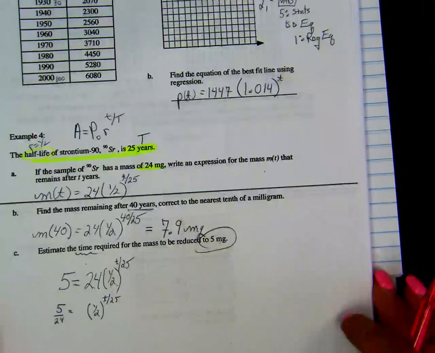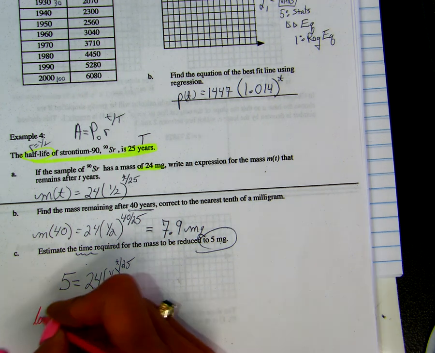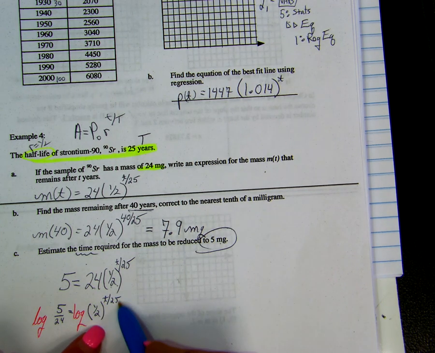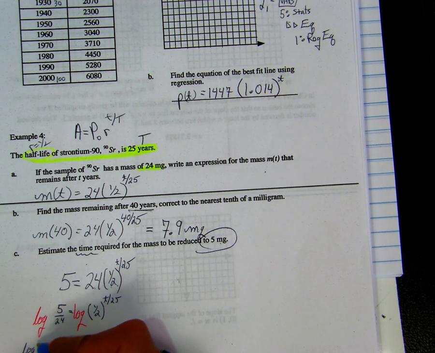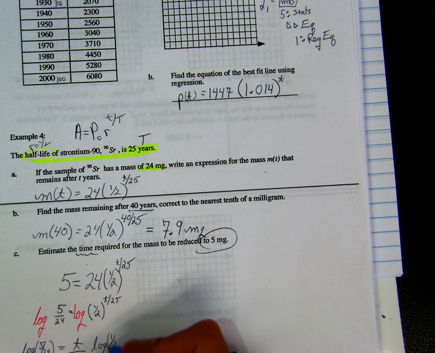Now what are we going to do to each side of the equation in order to isolate the t? We're going to take the log of both sides. Where'd that log come from? It's the inverse operation. Okay, why did we use log? Well, because the power law for logs tells us this exponent can come down in front. So I've got the log of 5 over 24 is equal to t over 25 times the log of 1/2.